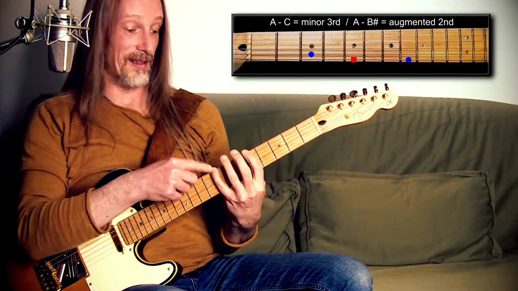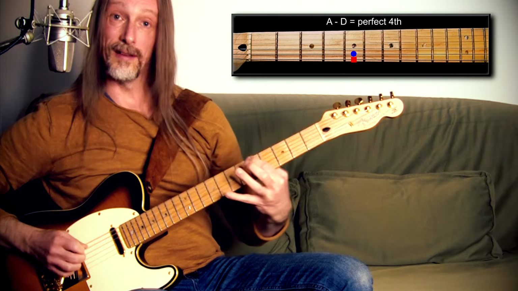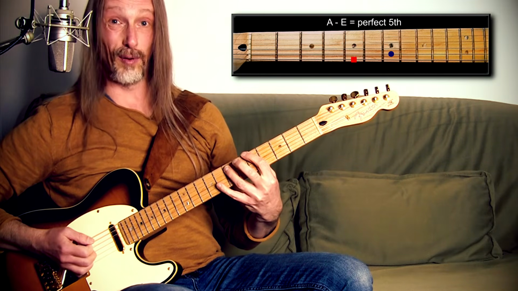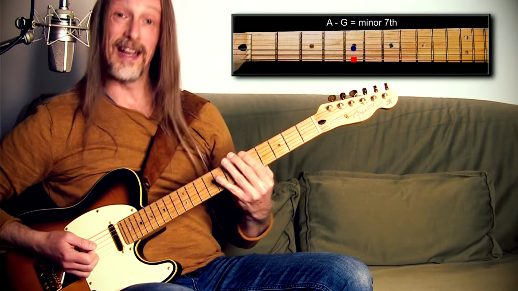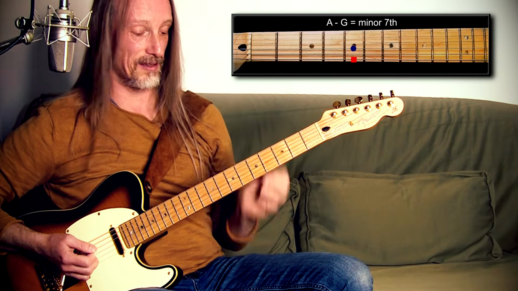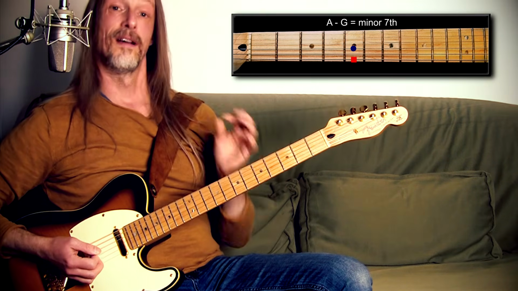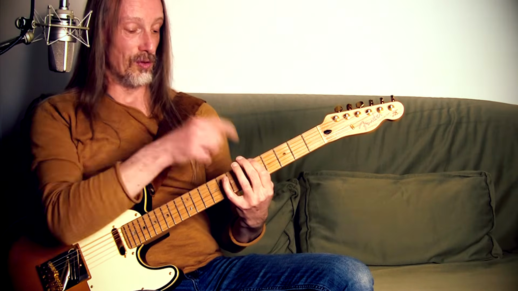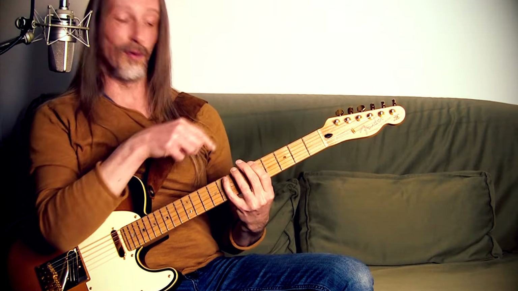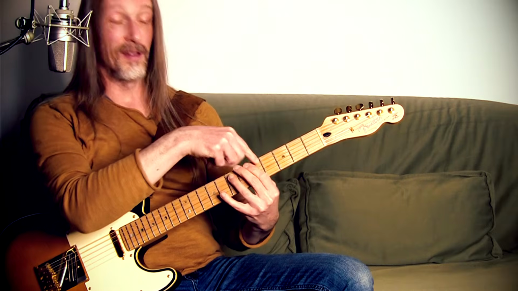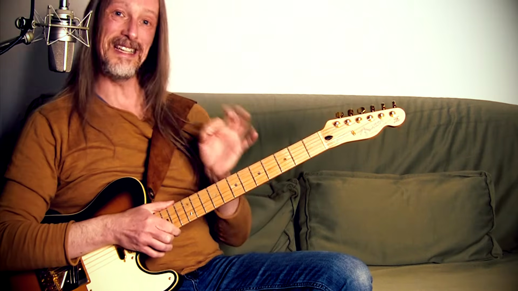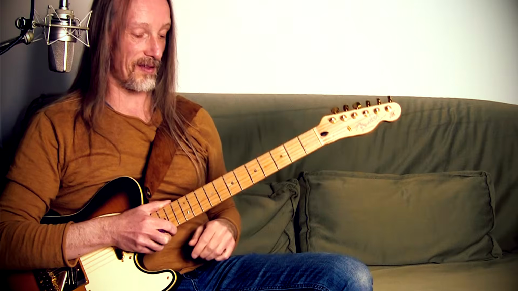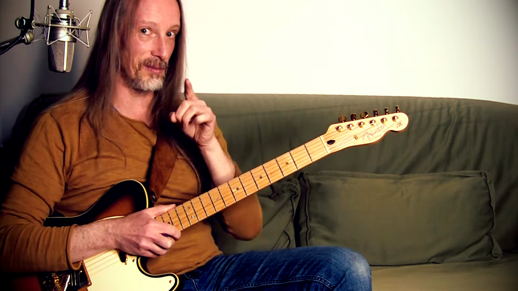The next note is the minor third. This is the perfect fourth. This is the perfect fifth. And this is the minor 7th. The minor pentatonic consists of root, minor third, perfect fourth, perfect fifth, minor 7th. You can see this if you have learned these interval shapes. And that helps you a lot, I promise you.